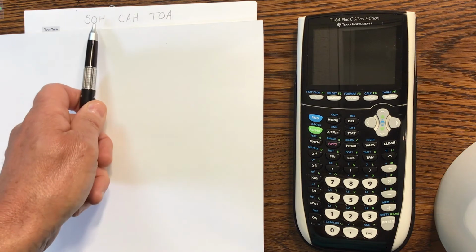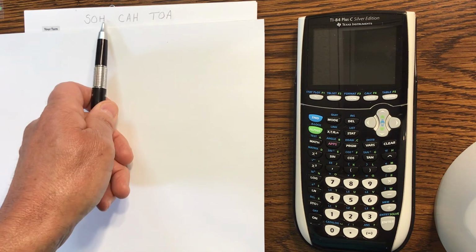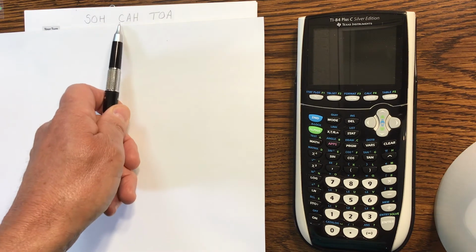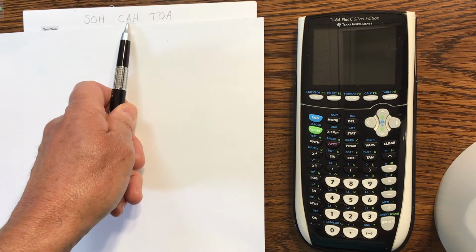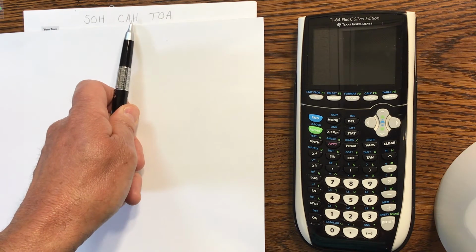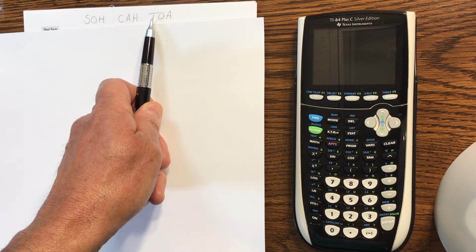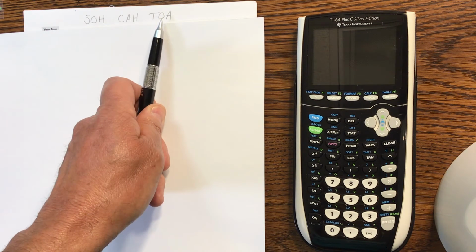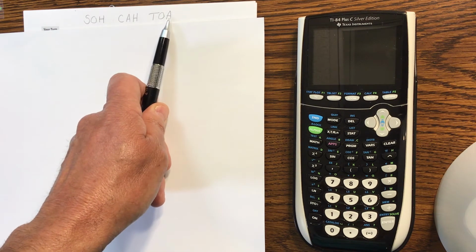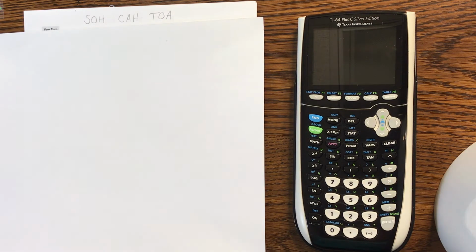Sine is the opposite side divided by the hypotenuse. The cosine of an angle is the adjacent side divided by the hypotenuse. The TOA, the tangent, is the opposite side divided by the adjacent side. So if you have those, you're able to do any of these examples.